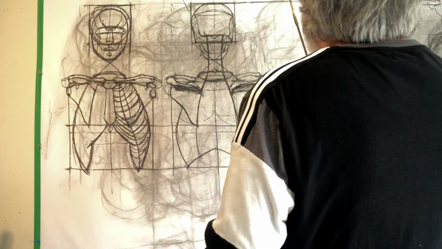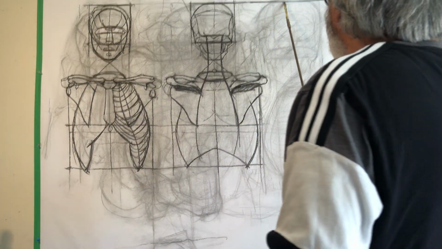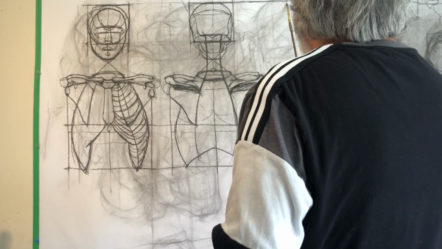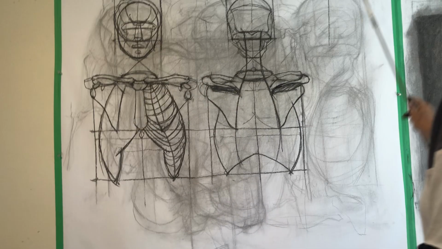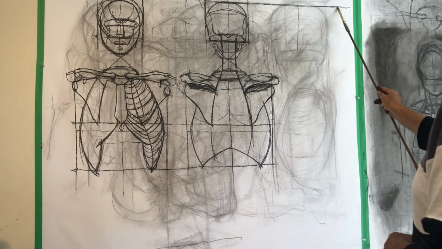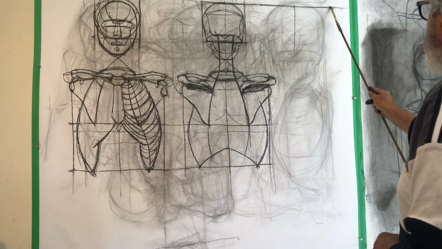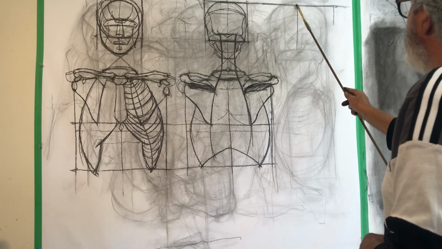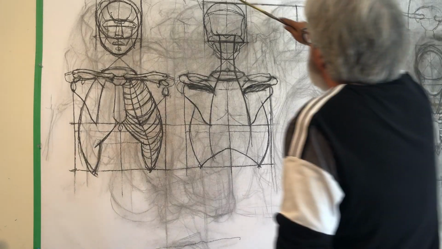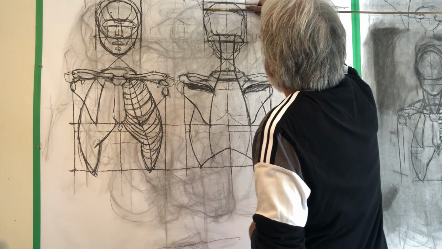And so we're going to take, well, let's see. I'm going to place it about here. And hopefully I might try to keep the same distance. I think I can pull it off.